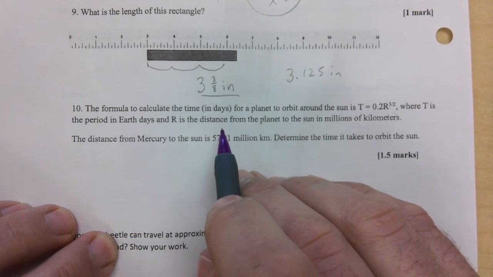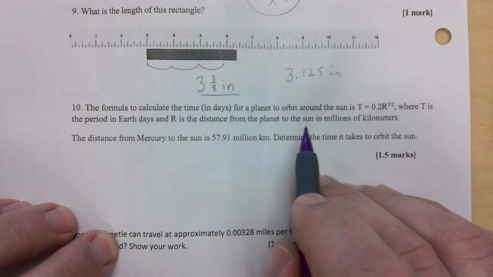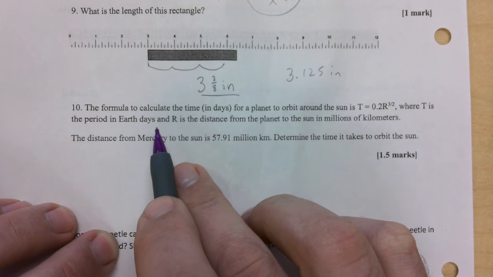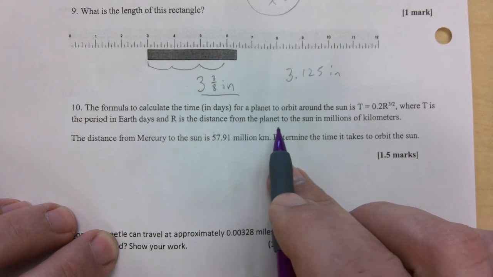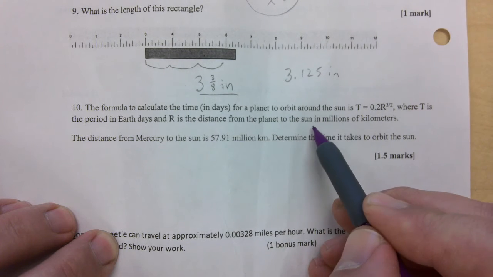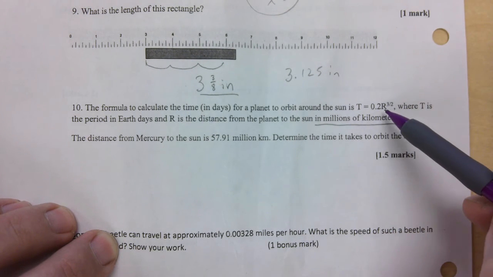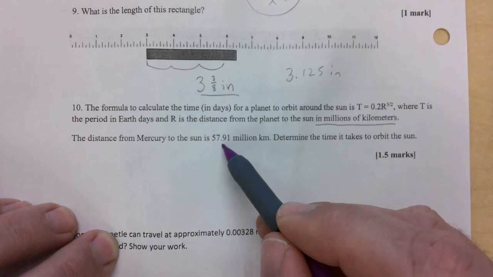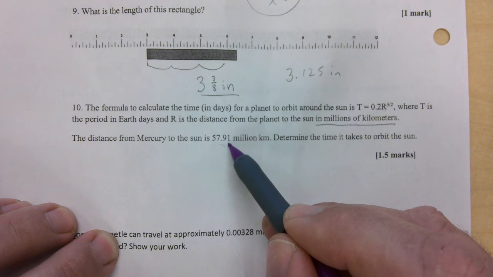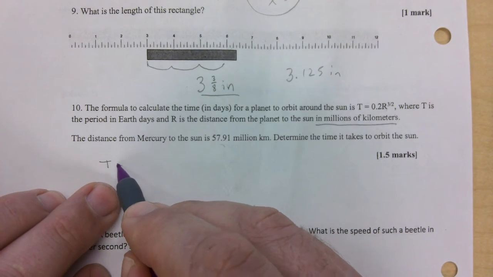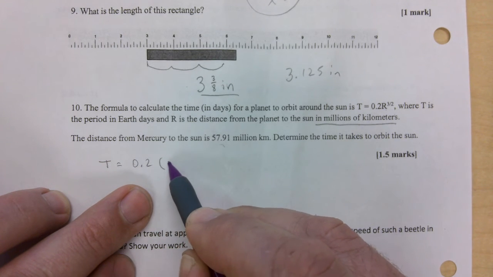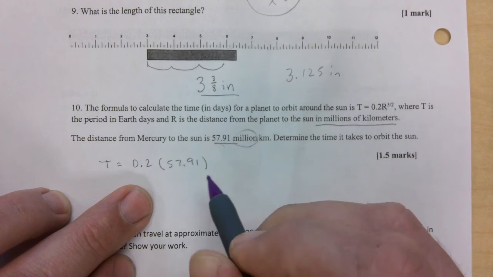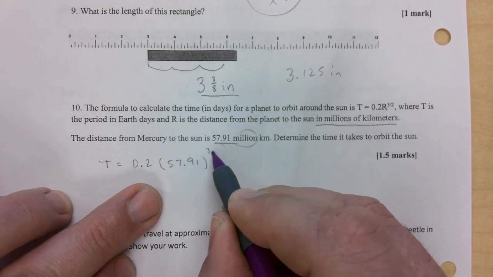And then we had the formula that calculates the time in days that a planet orbits around the sun using this formula here, where T is the period in Earth days, R is the distance from the planet to the sun in millions. In millions. So what we want in there is in millions. So this is already in millions, 57.91. Okay, so that was one of the mistakes. Most common was that. And then you plug in that number as it is because of the millions following, and we go 3 to the 2.